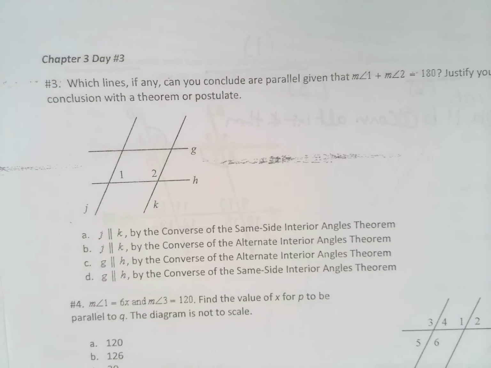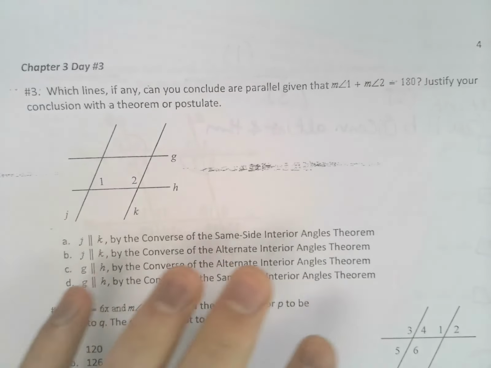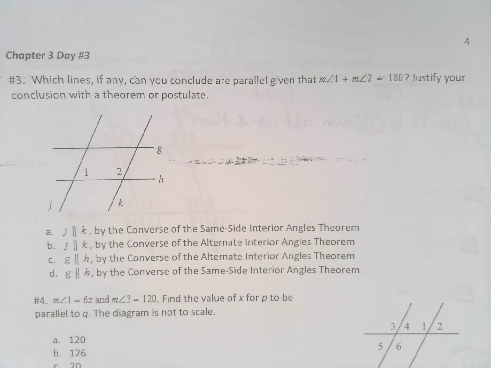I'm hoping we're feeling pretty good on this one. Let's go, Dave. What are you thinking for number 3, man? What can we conclude about 1 plus 2 equaling 180? What lines can we conclude are parallel? And then what theorem can we use? Okay. And now which lines are we trying to say through this are parallel?